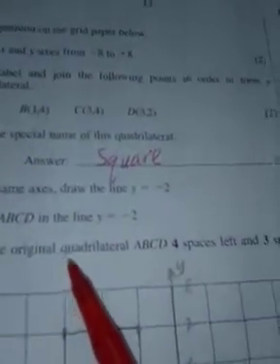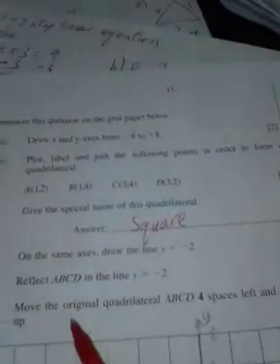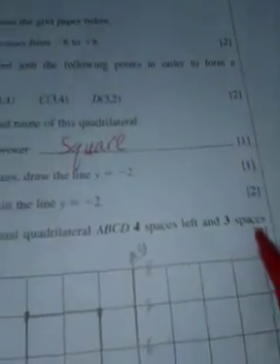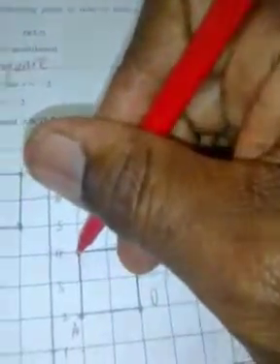Now, last part is translate. Move the original quadrilateral ABC 4 spaces to the left and 3 spaces up. So watch here. I'm going to count 4 to the left. 1, 2, 3, 4, and then 3 up. 1, 2, 3.